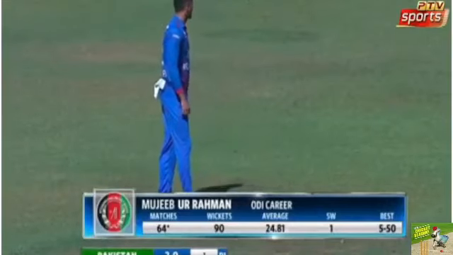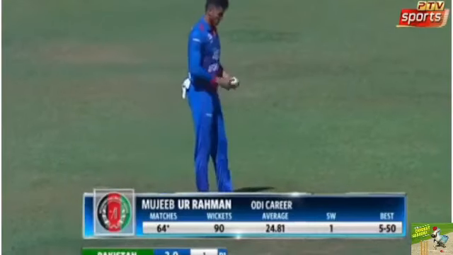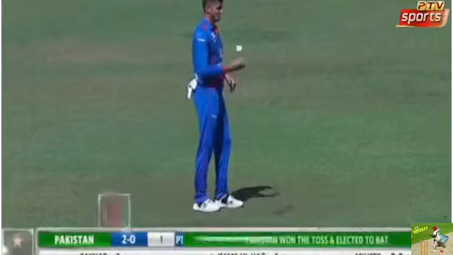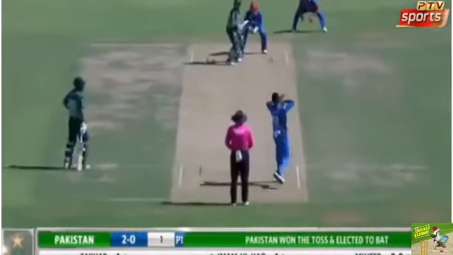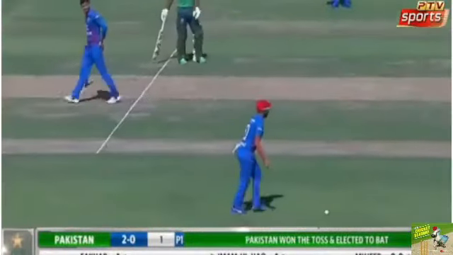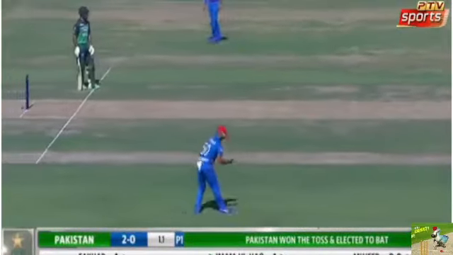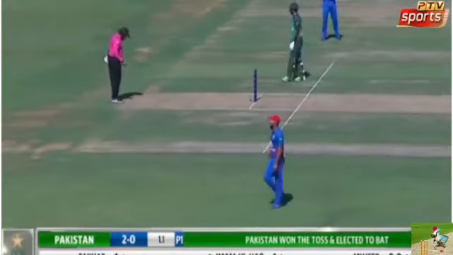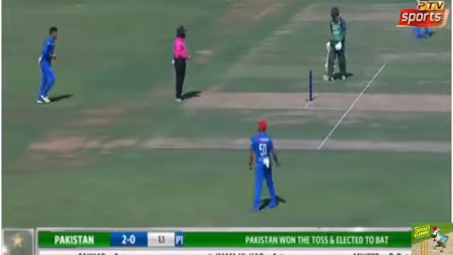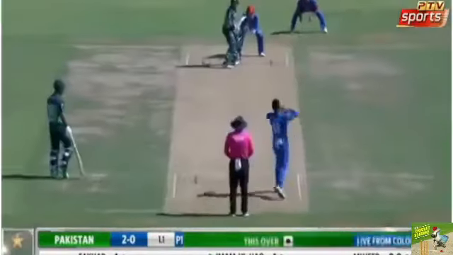This man's been good inside the power play, Mujibur Rahman. Very impressive average, and his economy rate, exceptional. You've spoken about the troubles that Fakhar Zaman has had over the course of the last few months, but on the flip side, Imam ul Haq has been brilliant. I mean, he must be a contender for player of the series.